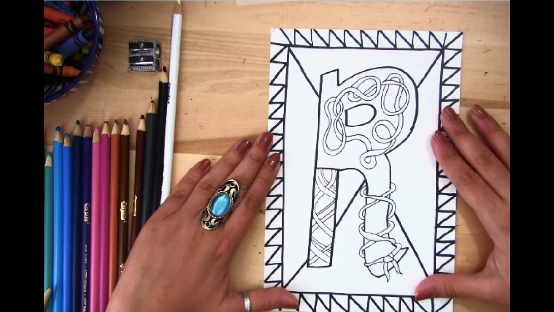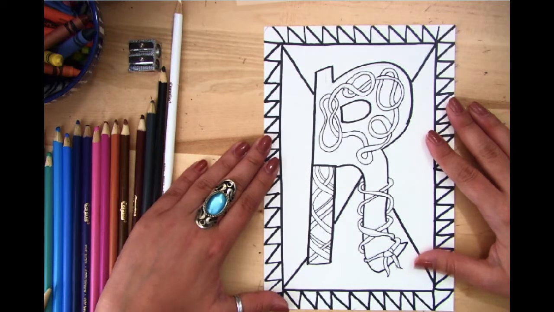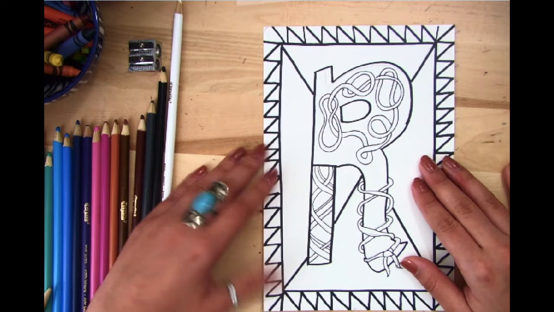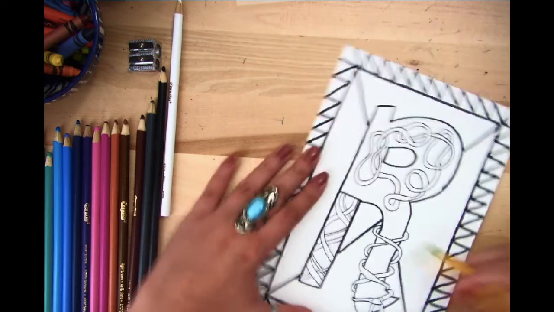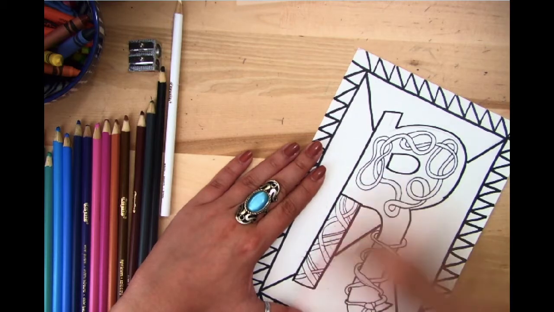Once you've traced everything in Sharpie and outlined all of your beautiful line work, you want to take a pencil and erase your pencil marks that are left over.